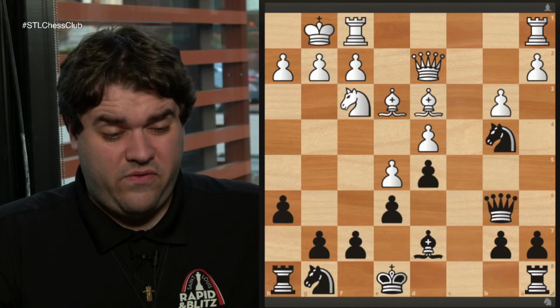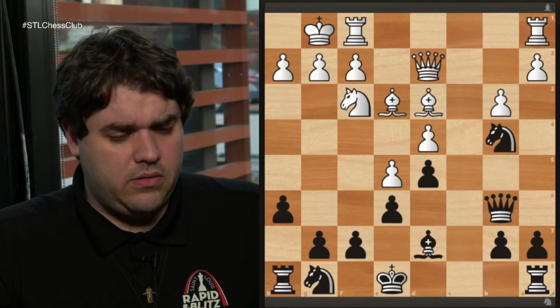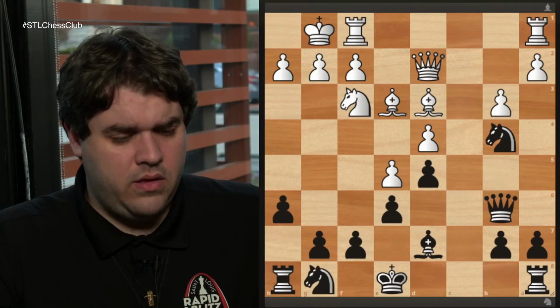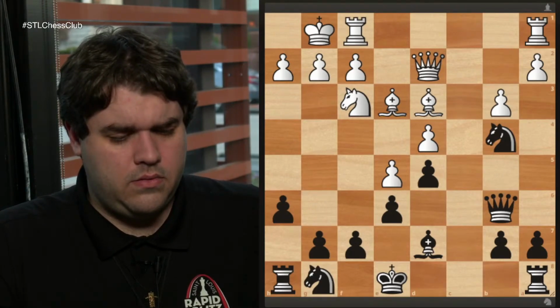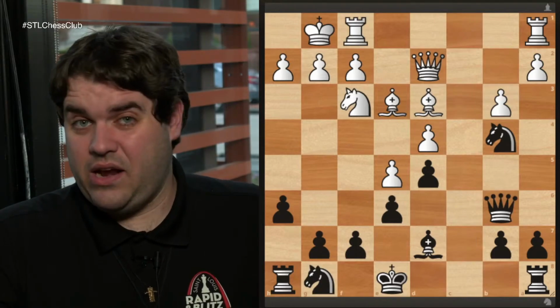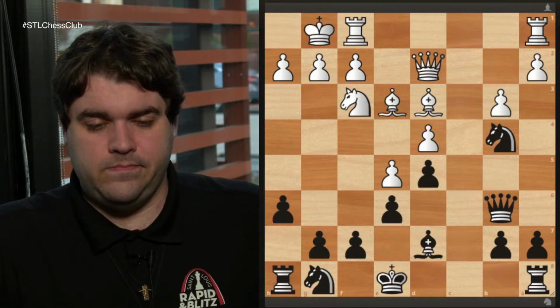See if you can find the relevant alignments in this position and really cause some problems here for the player with the white pieces. And again, always keep in mind your forcing moves. Super, super useful.